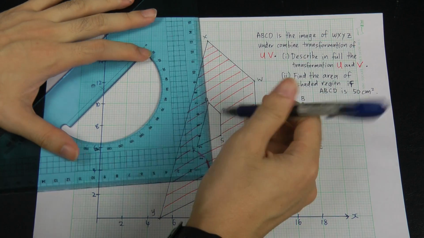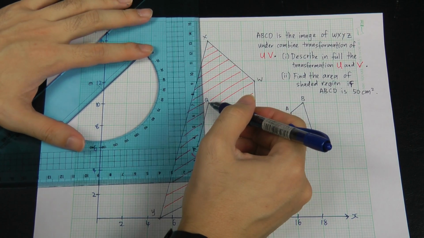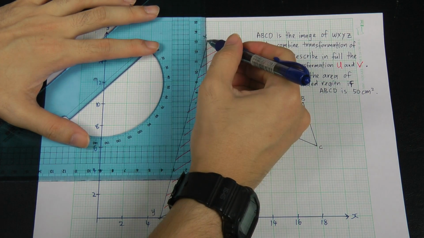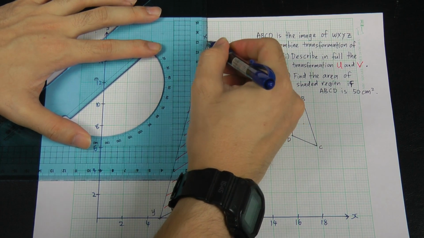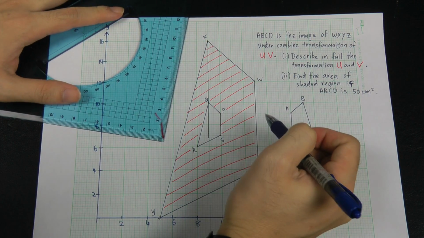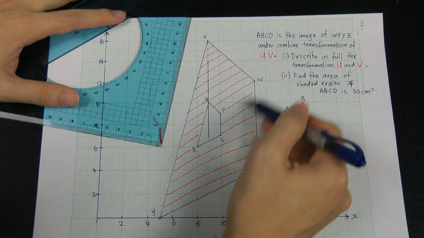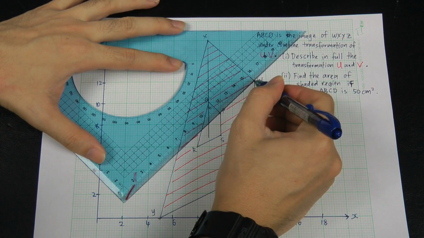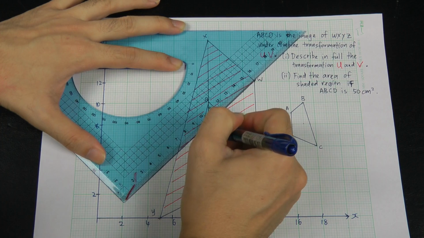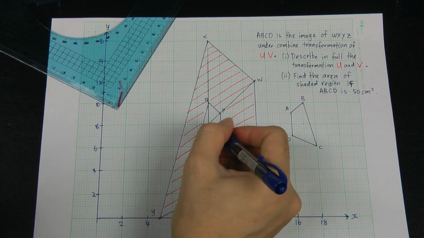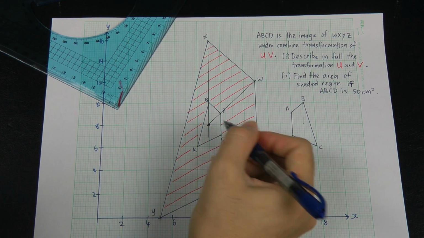I will try to connect Q to X. Then I will try to connect W to P. And then I find out both of the lines intersect at this coordinate.